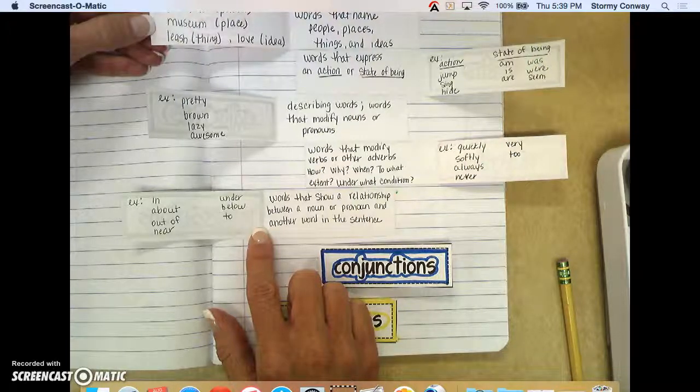Prepositions are words that show a relationship between a noun or pronoun and another word in the sentence. Although there are 52 prepositions, I believe, I only named a few. Examples that we have here are in, about, out of, near, under, below, and to.